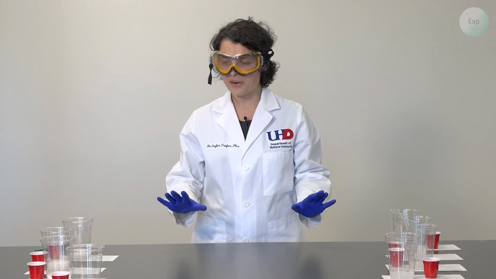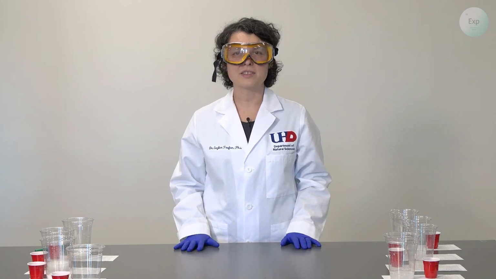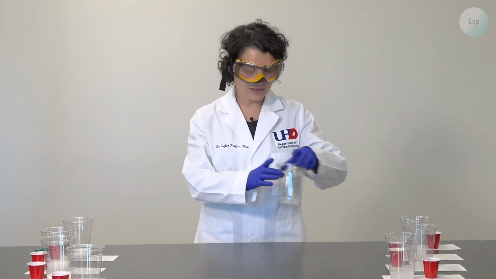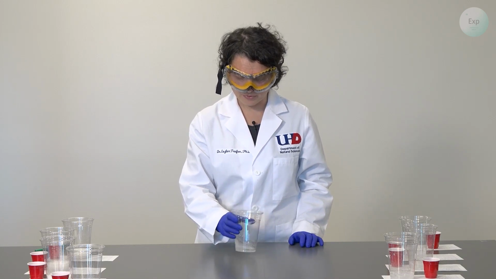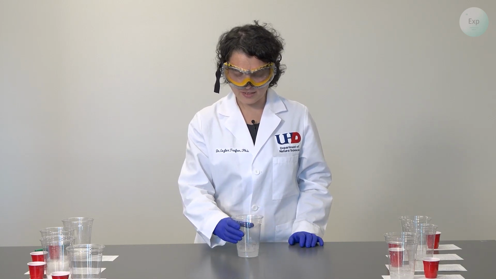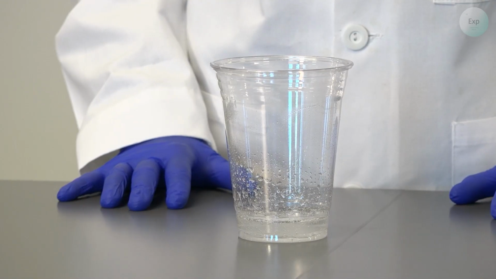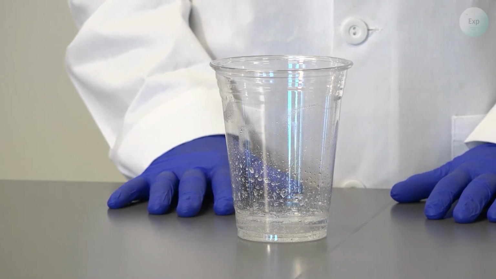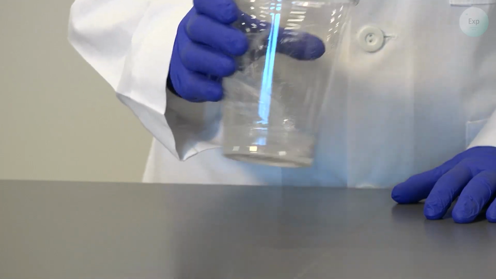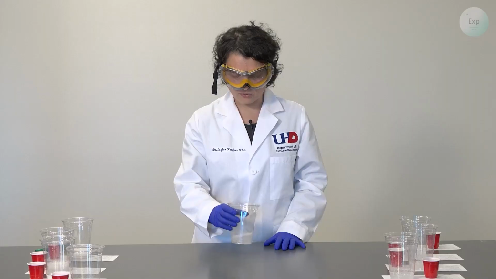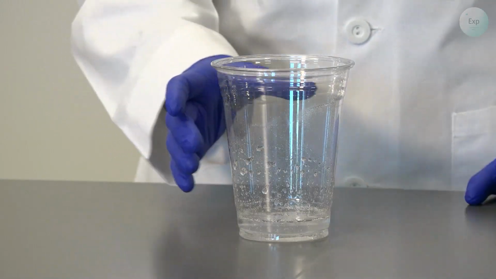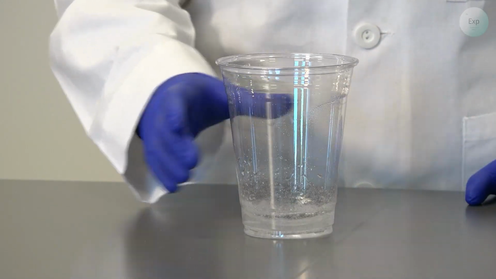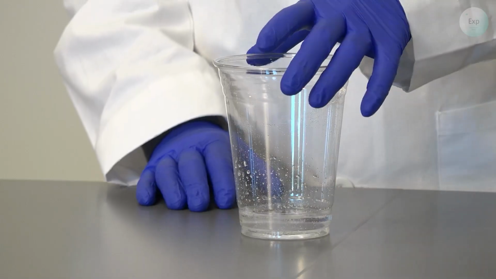We can see how our solutions are at different levels of effervescence. And what we see in all of them is the formation of bubbles. The bubbles are a sign of gas formation. And in this case, our gas is carbon dioxide. And as carbon dioxide is leaving the solution, either through swirling or just simply exceeding its solubility limit in water, we're going to see the bubbles come to the surface.